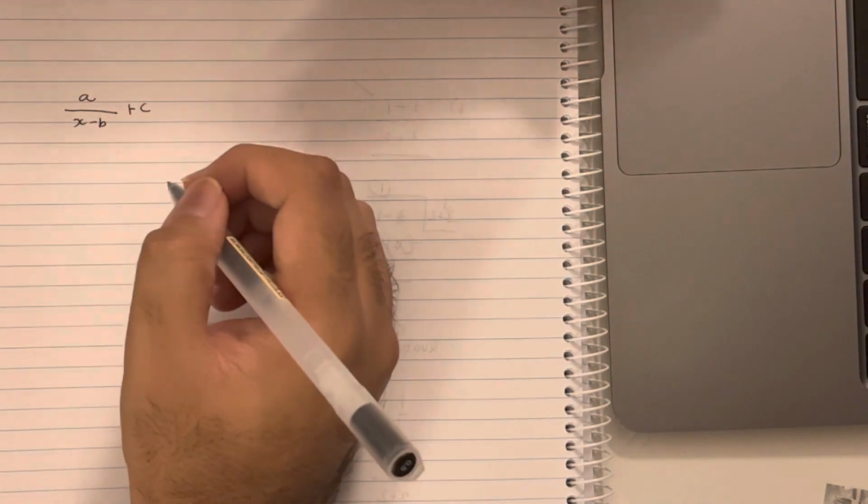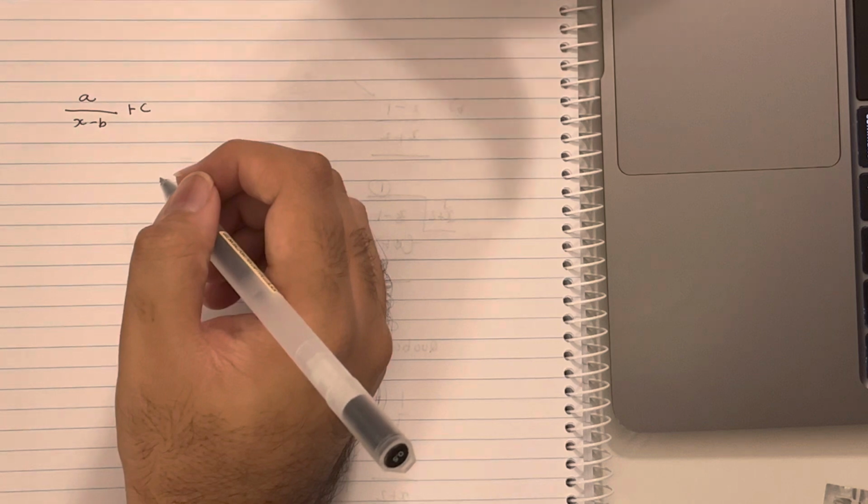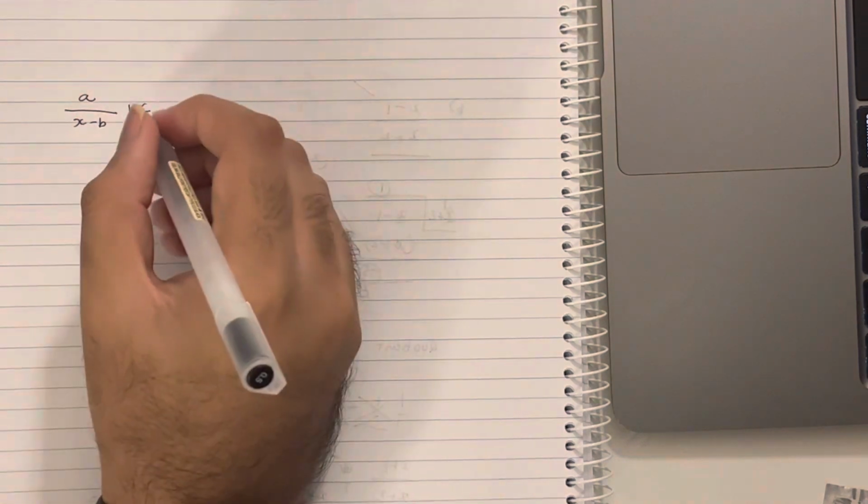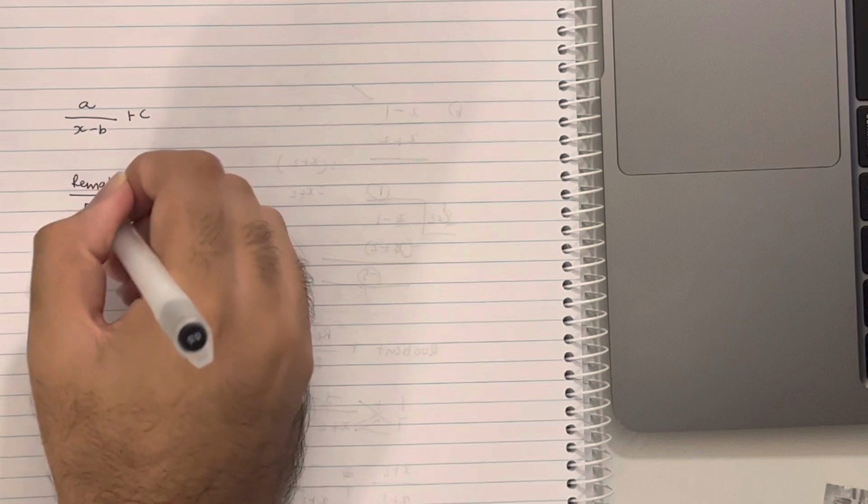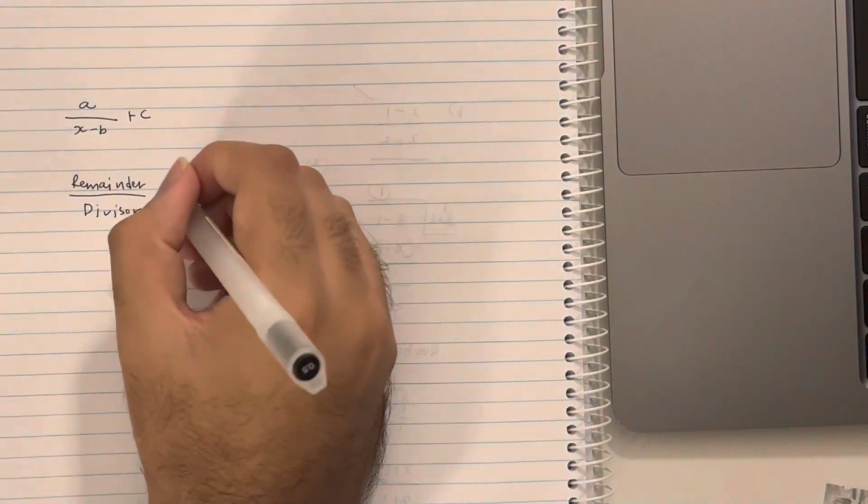So if you want to convert to the form a by x minus b plus c, first of all, we have to determine what the terms are. So there's a very general formula for this that you have to remember. This is equivalent to saying remainder divided by divisor plus quotient.